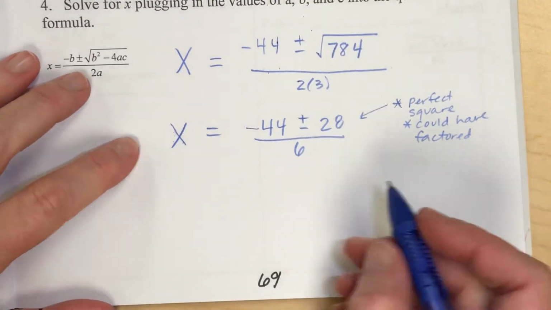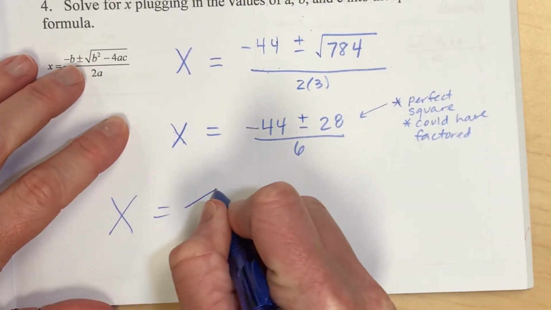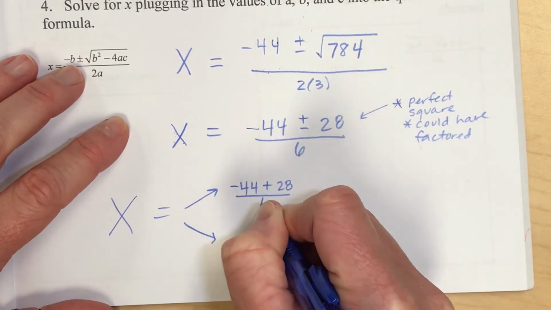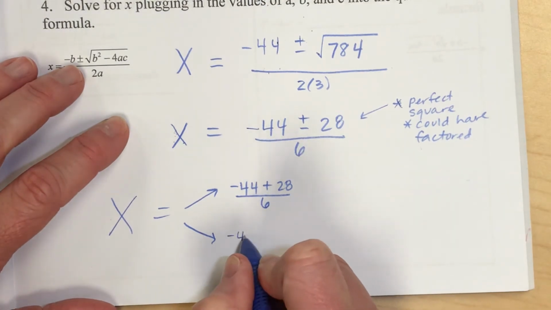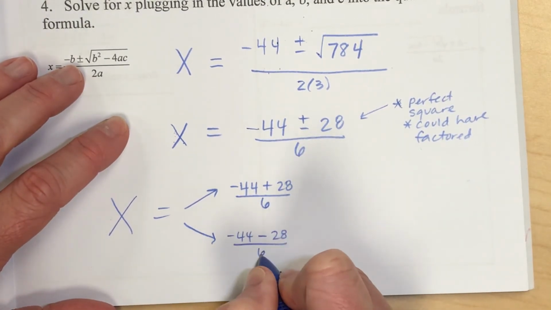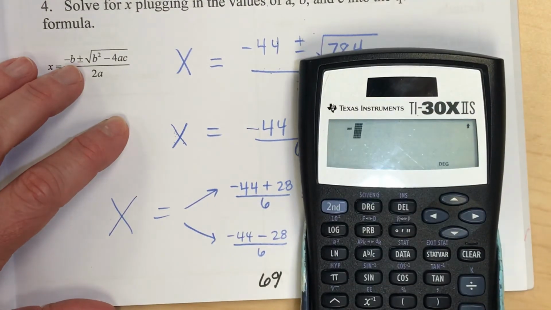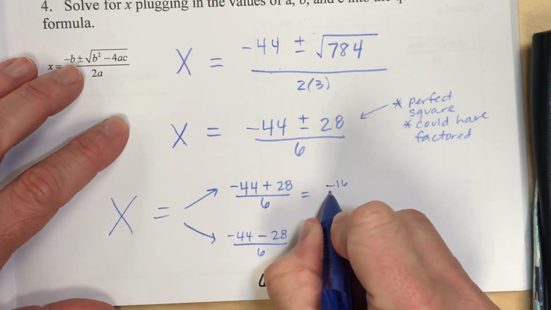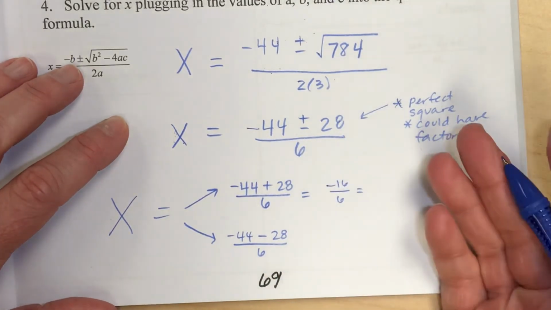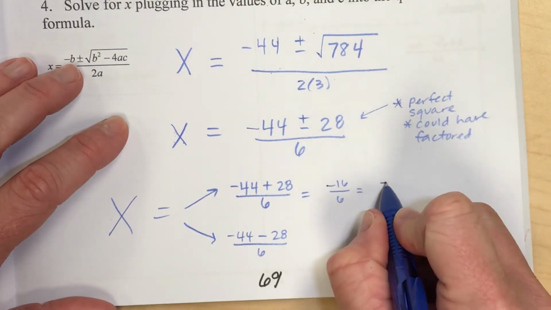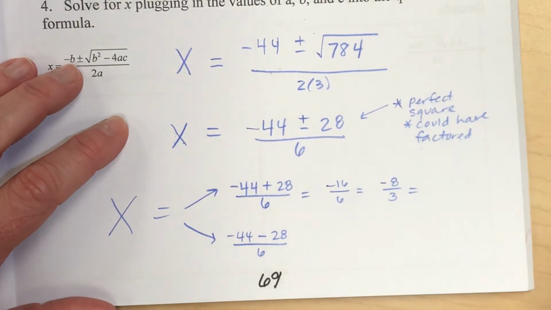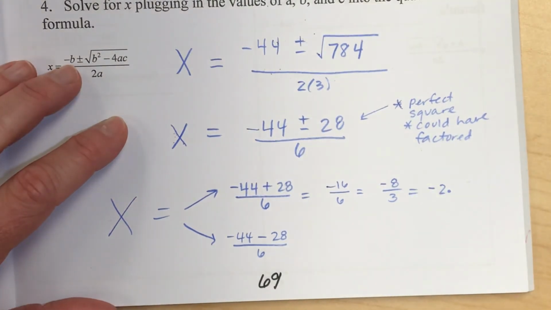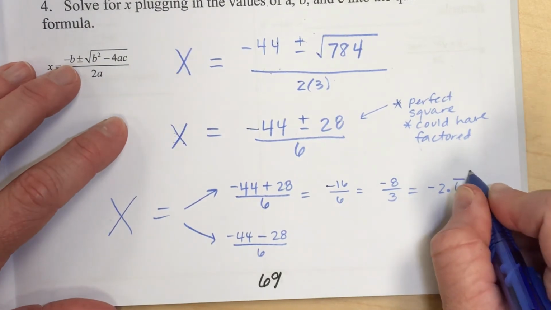All right, so we have x will equal negative 44 plus 28. We're going to get an answer and then divide by 6. And then negative 44 minus 28. Get an answer and then divide by 6. So negative 44 plus 28 is negative 16. And divide by 6. If I want to leave it as a fraction, I can. These are both even, so I'll reduce by 2. And if you want to put it in a decimal, that's fine. This is negative 8 divided by 3, negative 2.6 repeating.